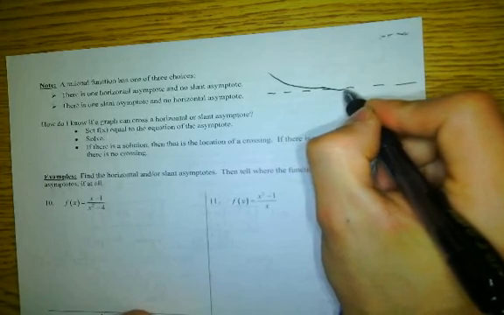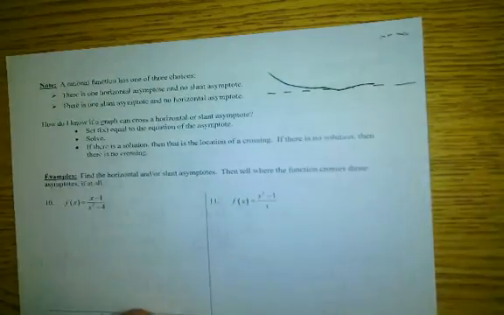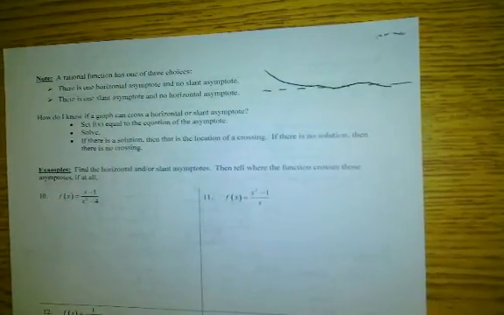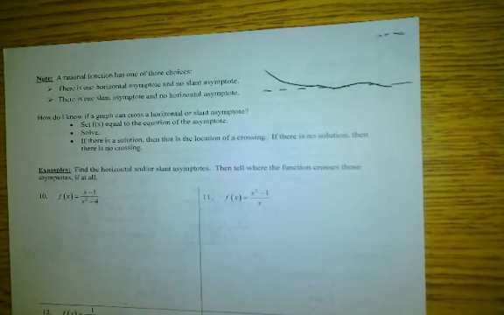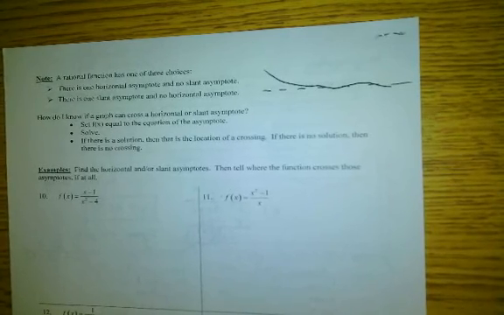So how are we going to do this? To find out if it crossed, you're going to set f of x equal to the equation of the asymptote, whether it's a slant asymptote or a horizontal asymptote, excuse me. You're going to solve. If the solution makes sense, then that's the location where it'd be crossing. If you get something like 2 equals 3, would that make sense? No. Then that means that it will not be crossed. So let's talk about that.